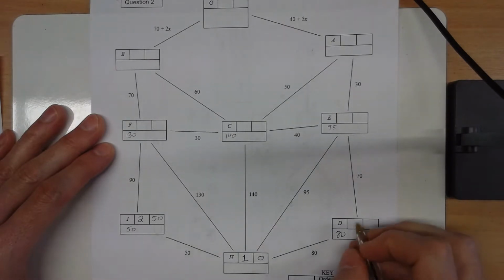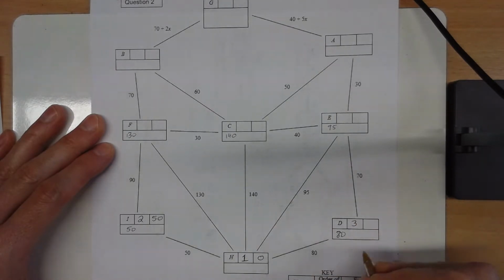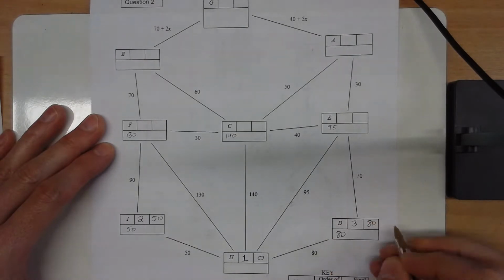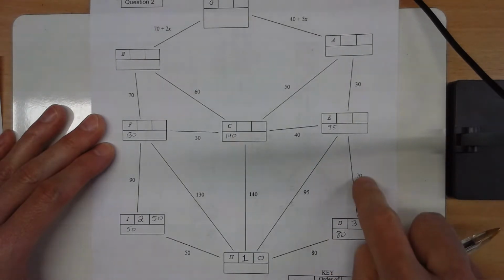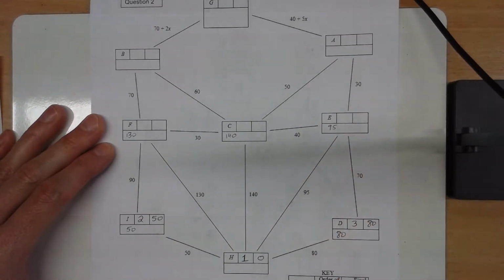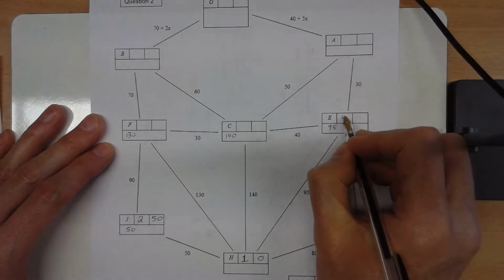The third one I'm going to label as this one over here, and that's at 80 away. And 80 and 70 is more than that, so again, that's not going to be any use at all. The fourth number I'm going to use is this one here, which is 95.